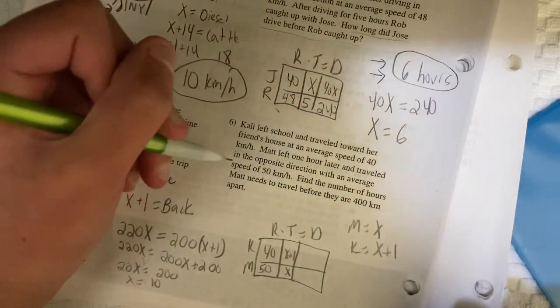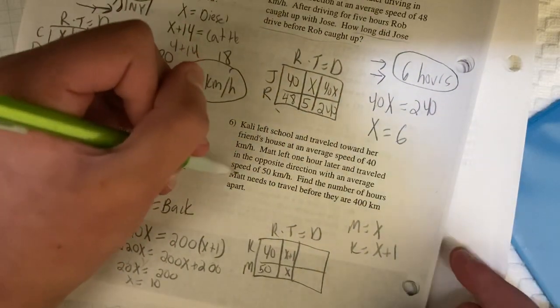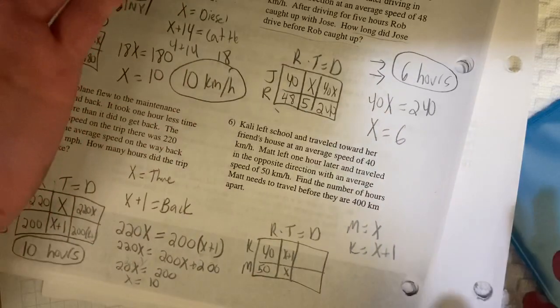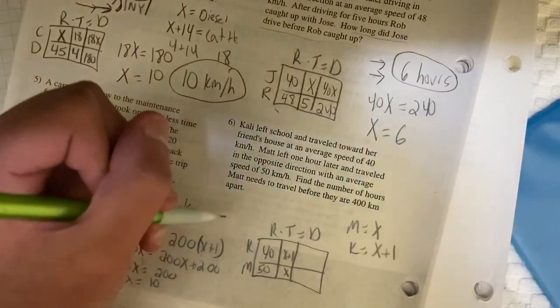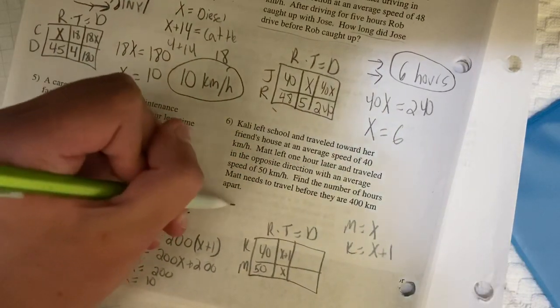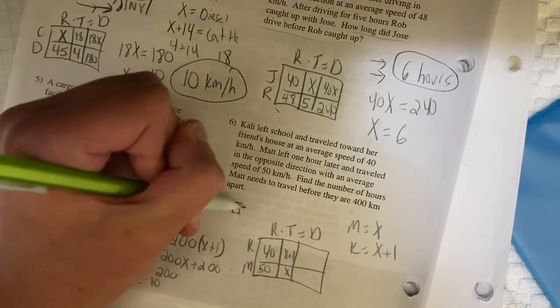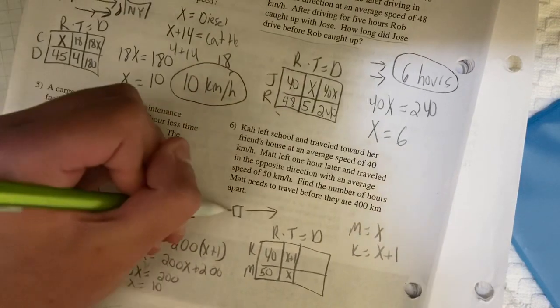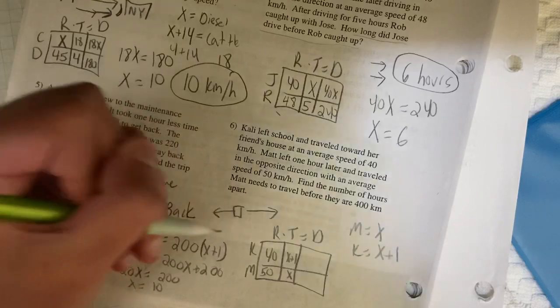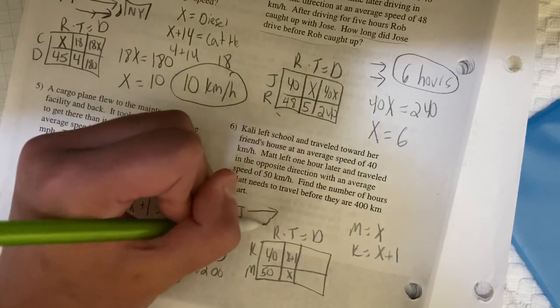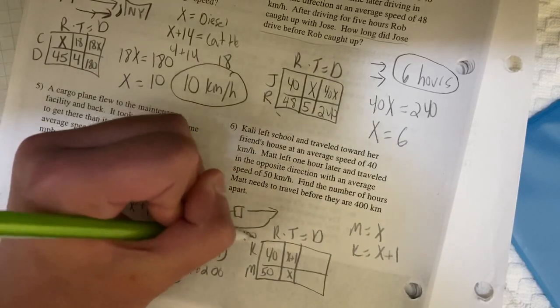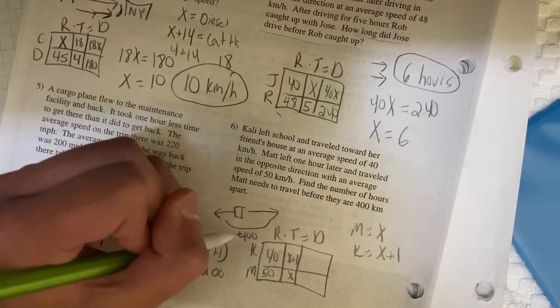All right, so find the number of hours Matt needs to travel before they are 400 kilometers apart. So we're going to put a little bit of a different spin on this. Suppose this is Kali's direction, and suppose this is Matt's direction, okay? So the total distance between them is going to have to be 400.